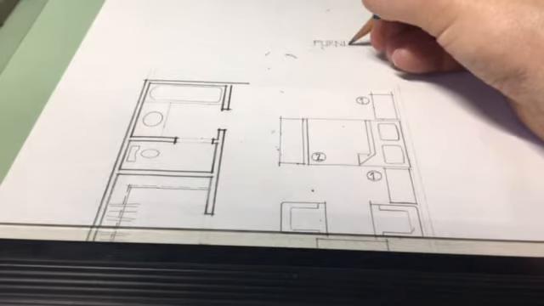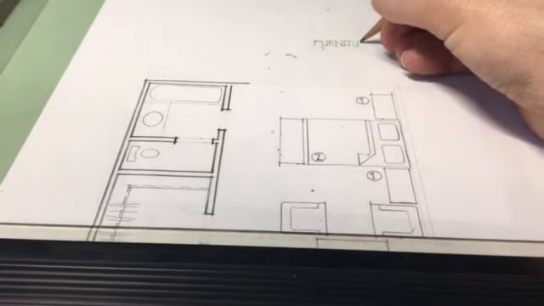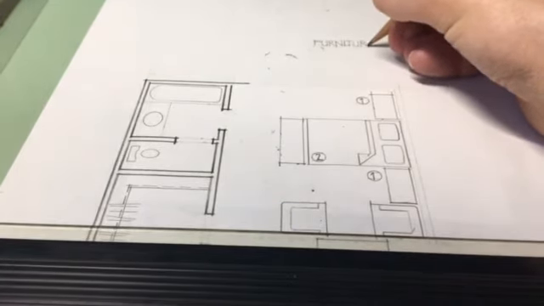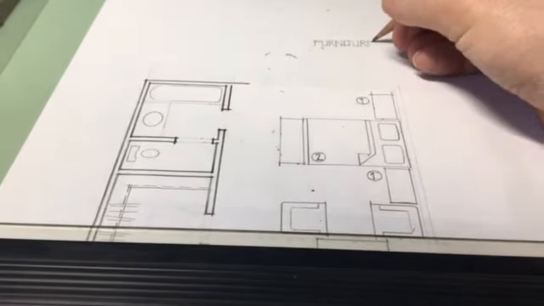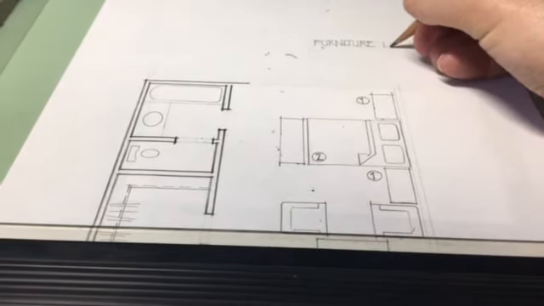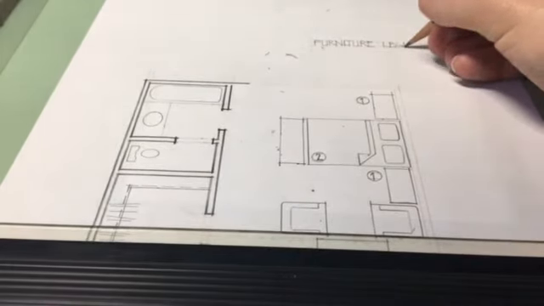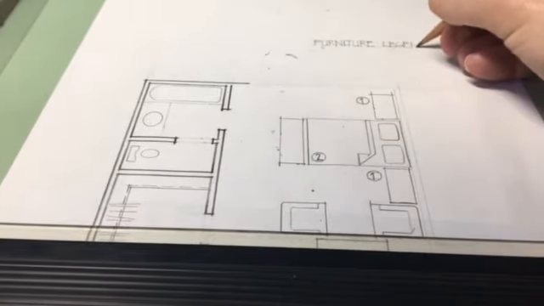Furniture legend. Well, really not liking this lettering because I'm trying to be in a hurry. Just to give you an idea.